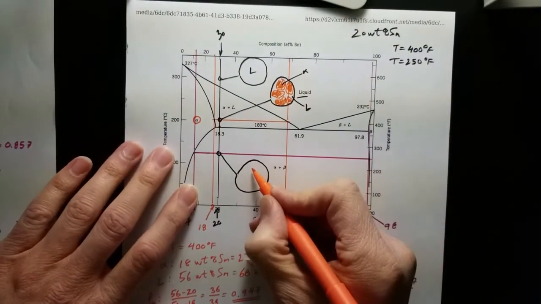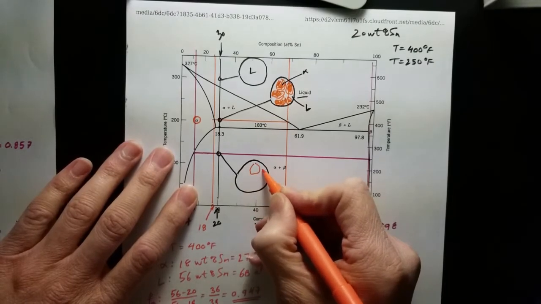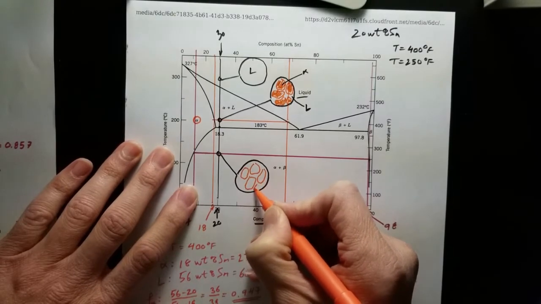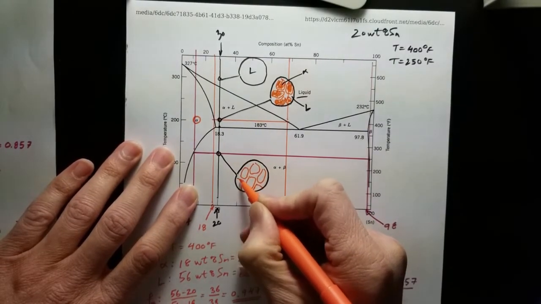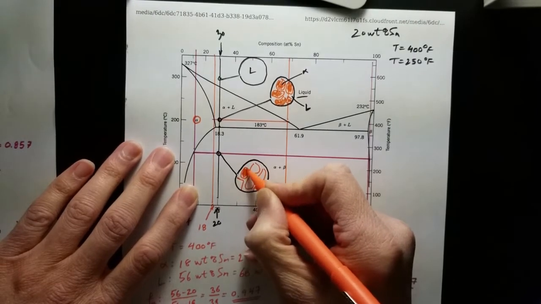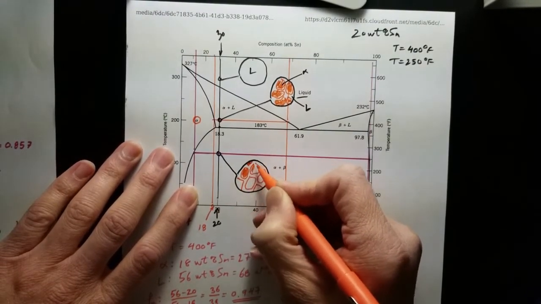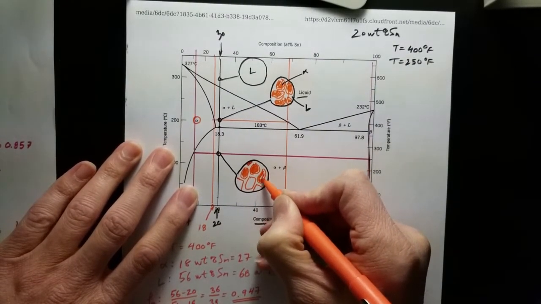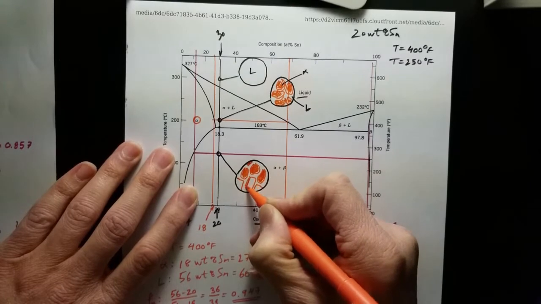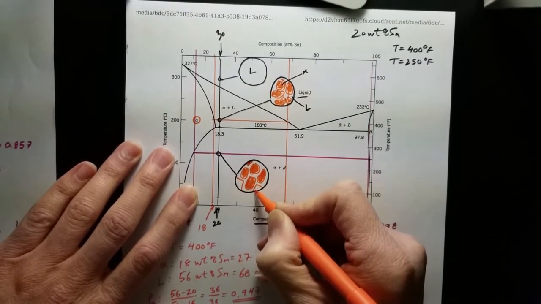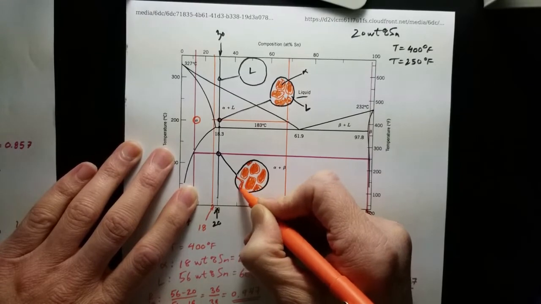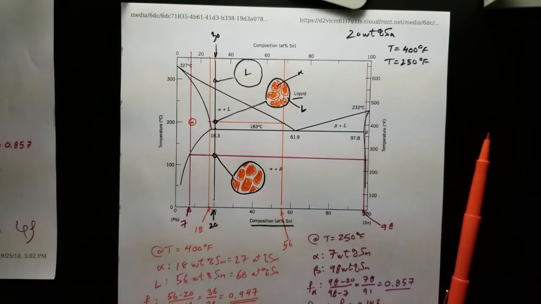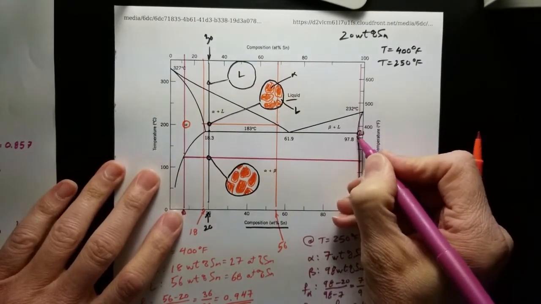So we're still going to have that majority of alpha. And I'm going to pick my magenta to be beta.